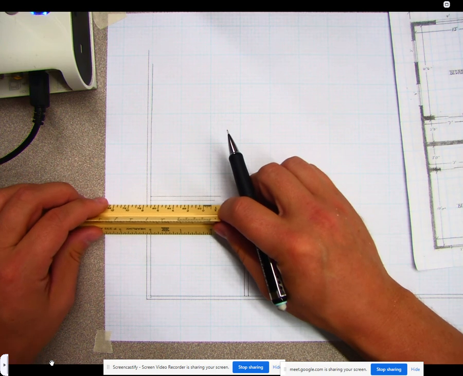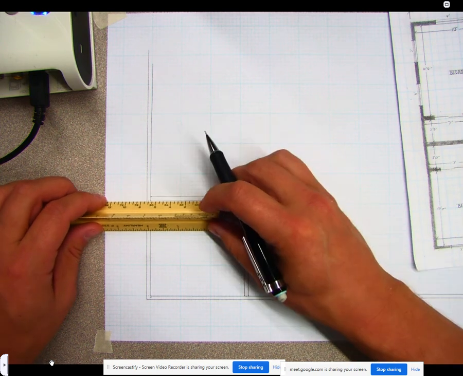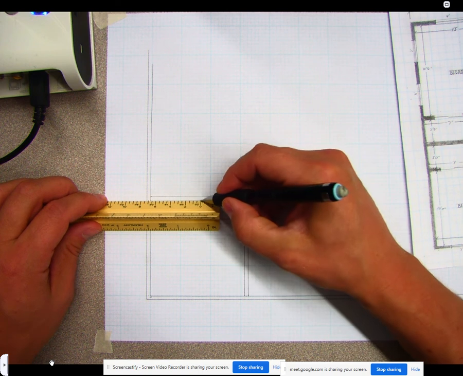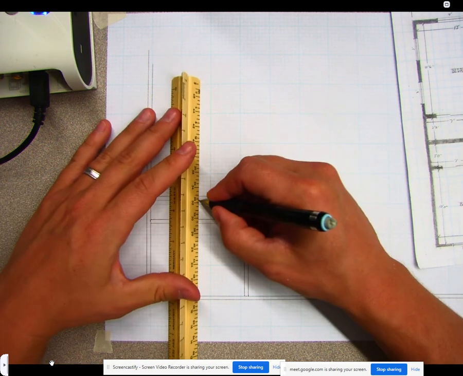Do my 7 feet, same style. So 7 is going to go right in the middle of this wall. And then I do it here, there. Okay. So you're basically adding on like 3 inches each side.